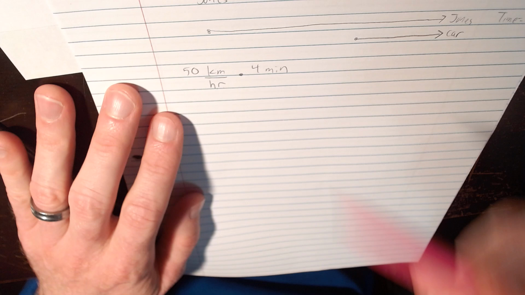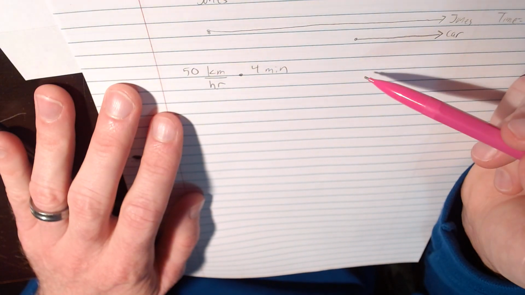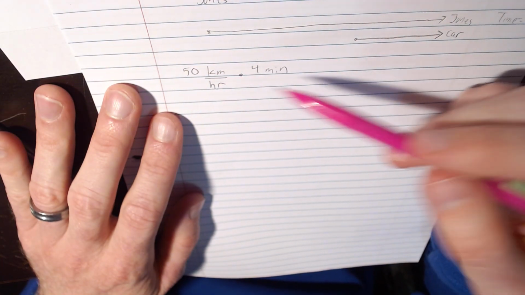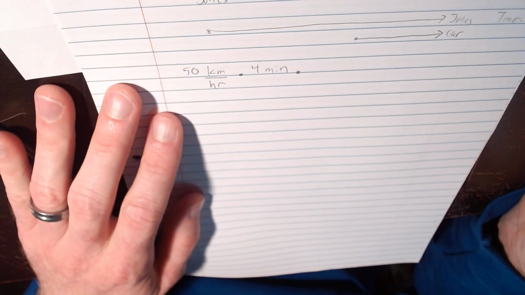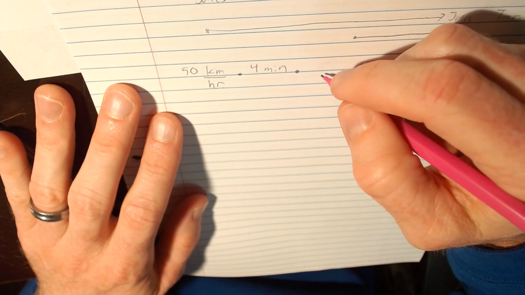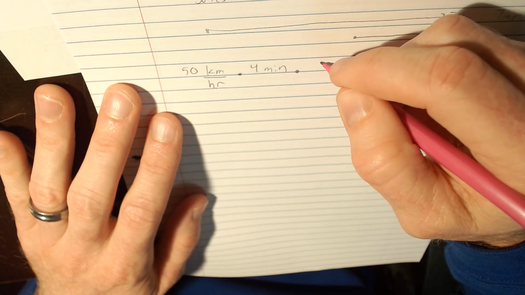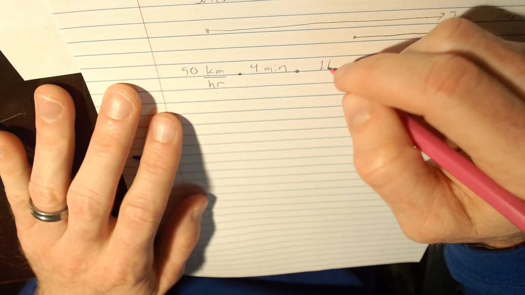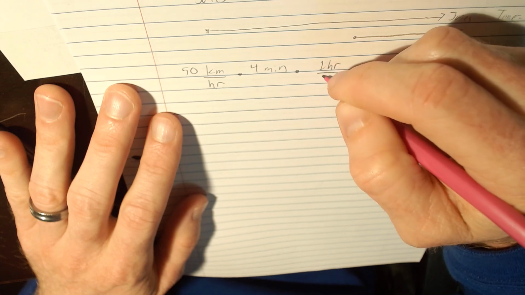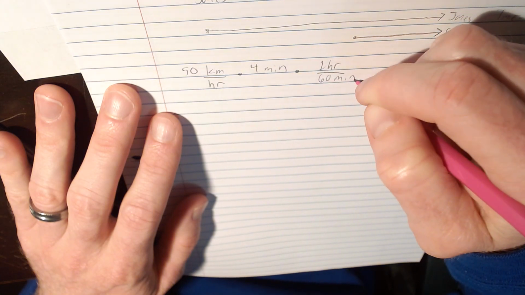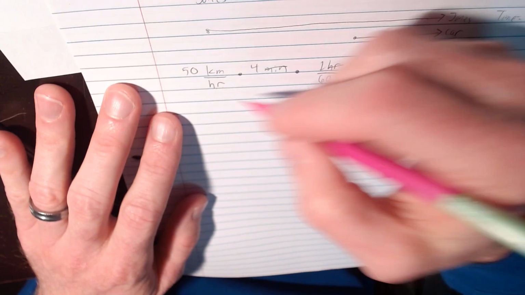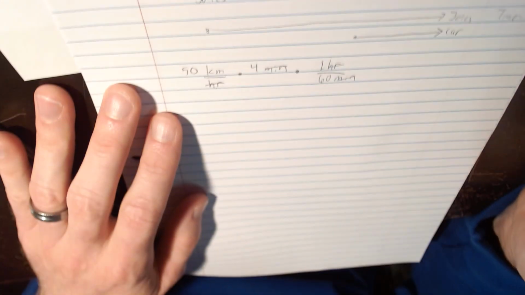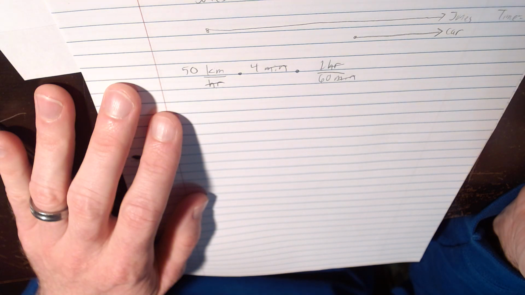If I multiply this out, I would get minutes per hour, and that's not helpful. But I can multiply by any expression equal to 1. So to clear up the units, I can do 1 hour on top, which is the same as 60 minutes. The minutes cancel, the hours cancel, and I'm left with kilometers.